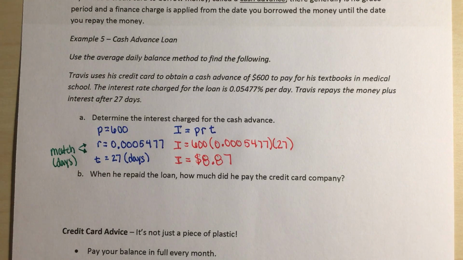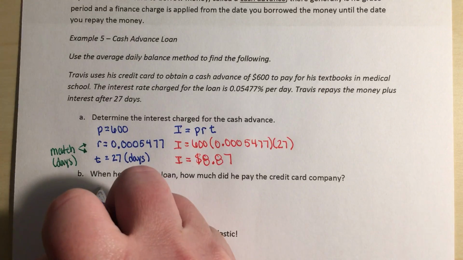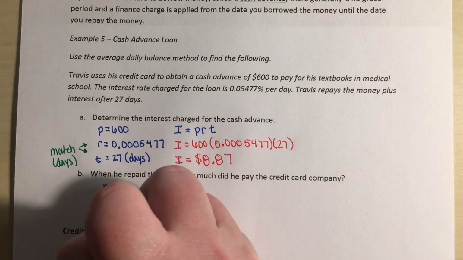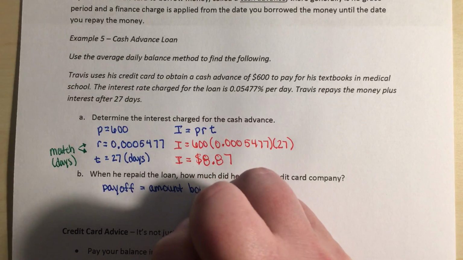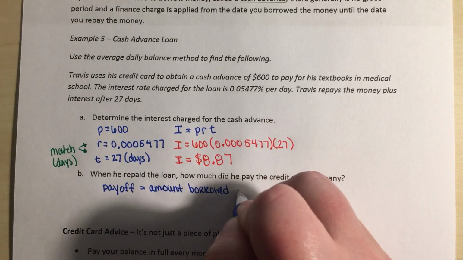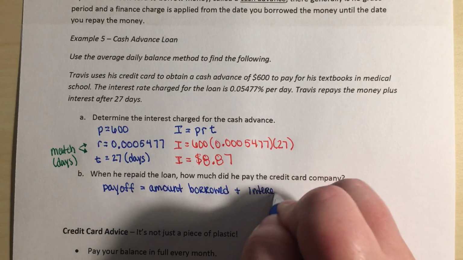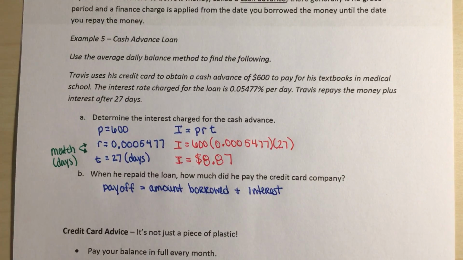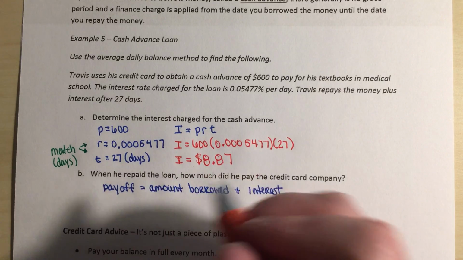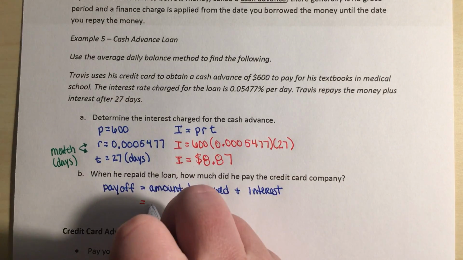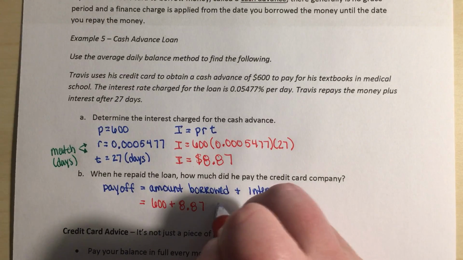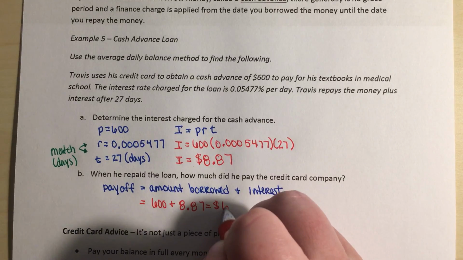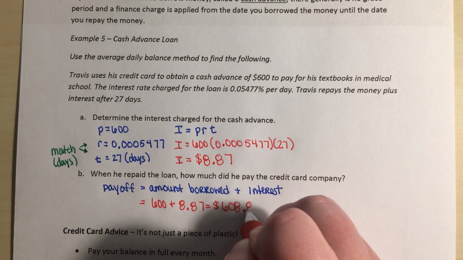All right, when he repaid the loan, how much did he pay the credit card company? So thinking about this, remember the payoff is the amount borrowed plus interest. So our payoff, the amount borrowed, the original amount was 600 plus our interest of 8.87 gives us $608.87.